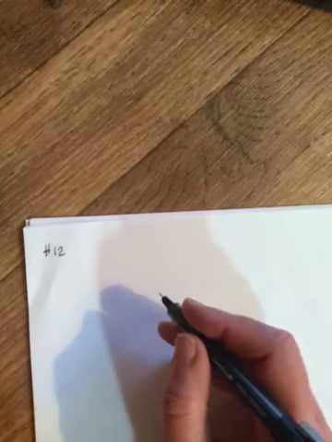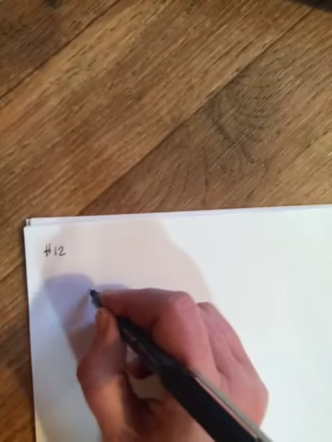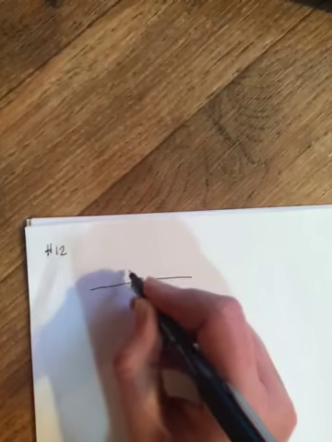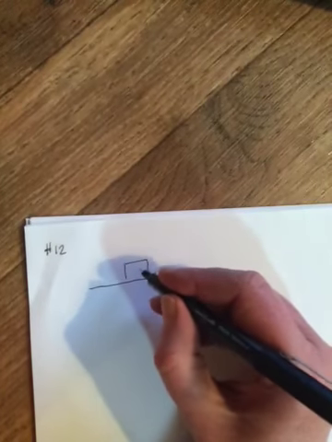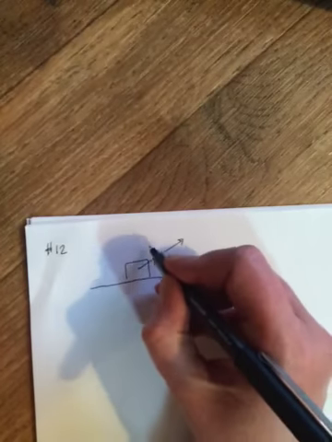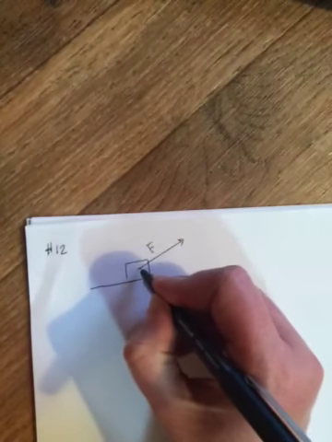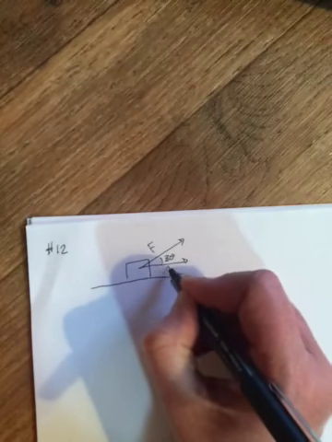Okay, so numbers 12 to 15 on your sheet. Number 12, a person pulls a 50-kilogram object along a level surface with a rope. So they're pulling. And if you remember, we said whenever it says pulling with an angle of 30 degrees, it means upward. Okay, so here's my F. This angle in here is 30 degrees.